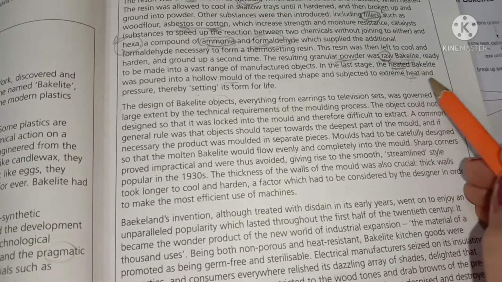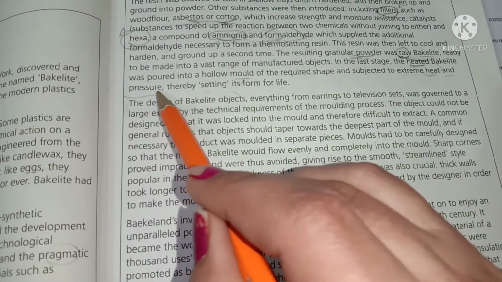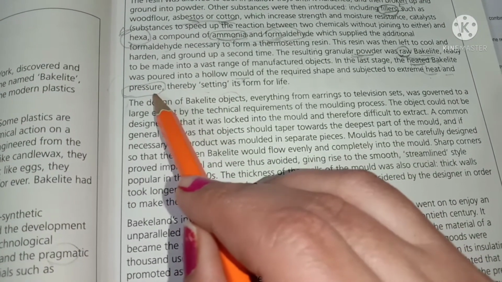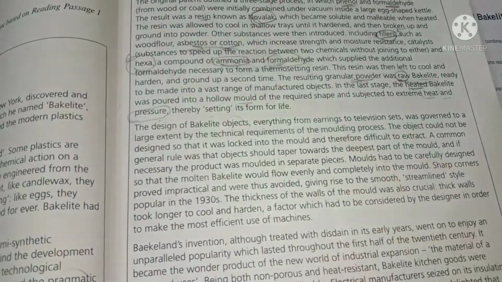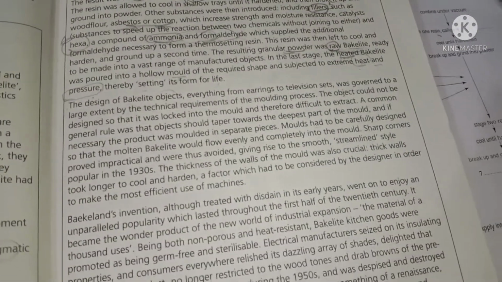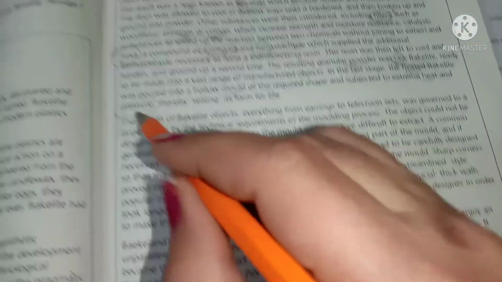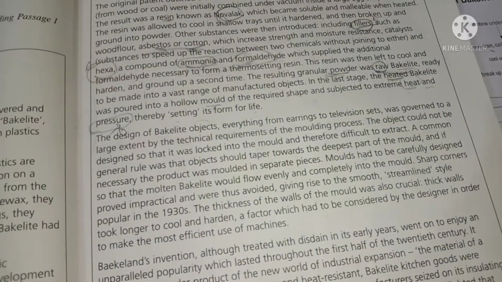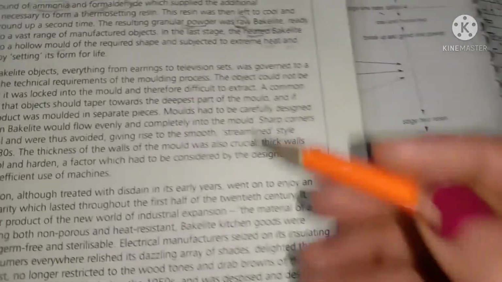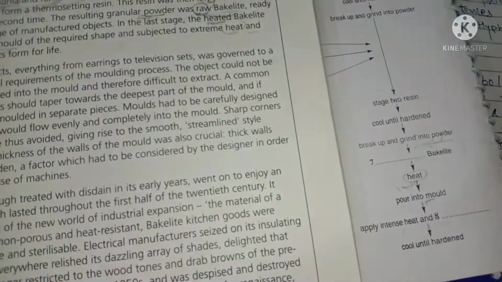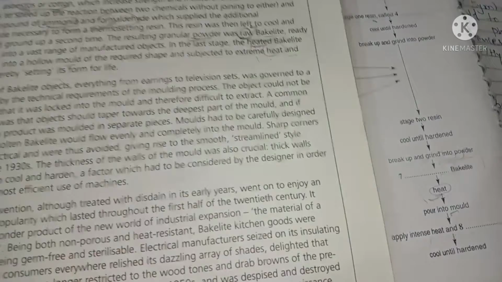I got it: heat and pressure. Again, this is the answer because it is near the comma. So you can use this trick. For question number 8, the answer is pressure, and for 7, the answer is raw bakelite.